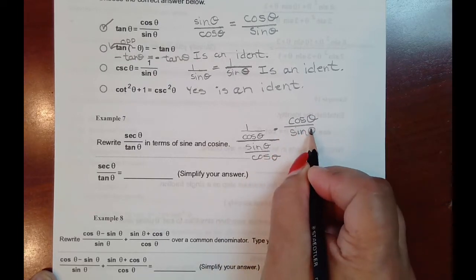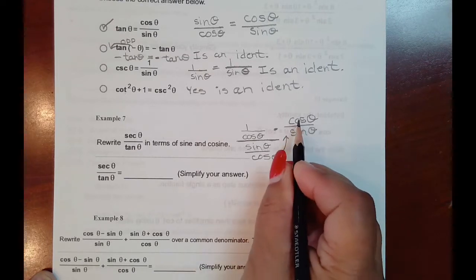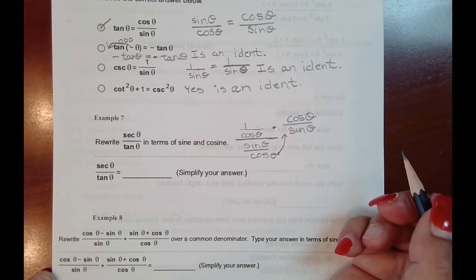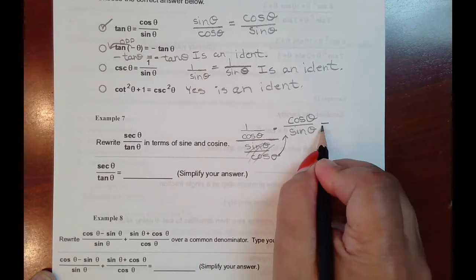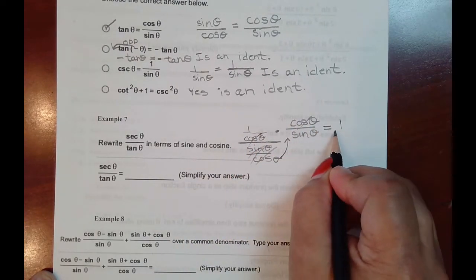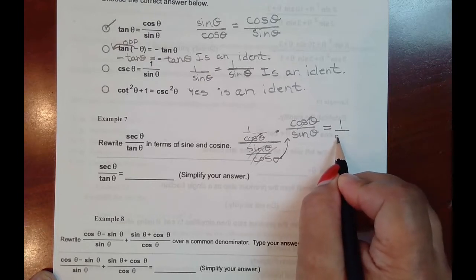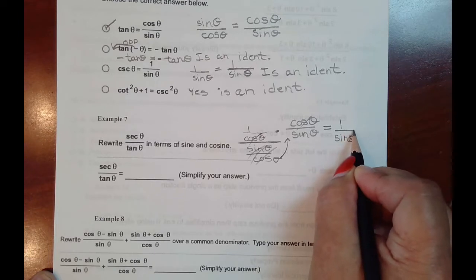And oftentimes I have just called that floating this to the top and flipping it over, float and flip. It's the same thing as multiplying by the reciprocal. You'll be using that a lot in this section, as we have in all sections. Cosines cancel. You're left with 1 over sine.